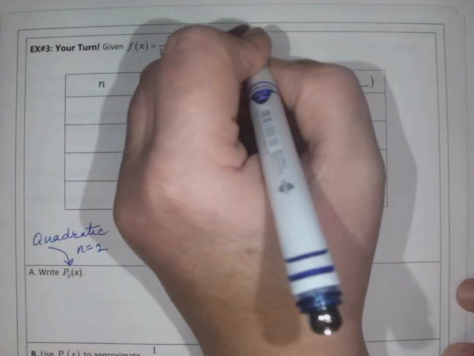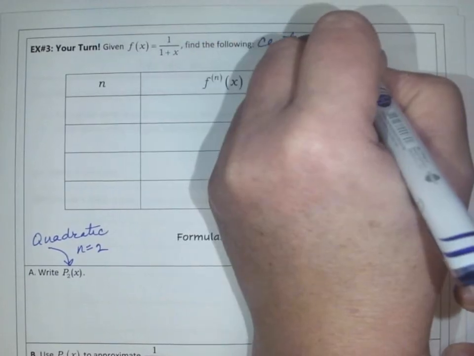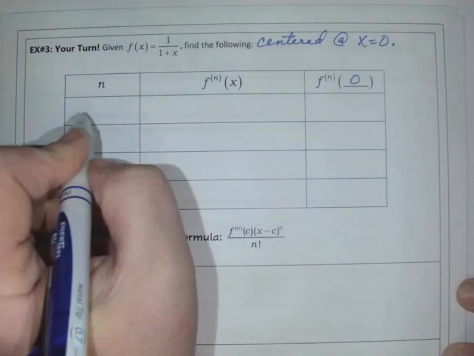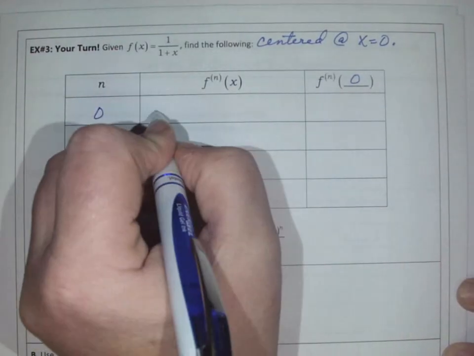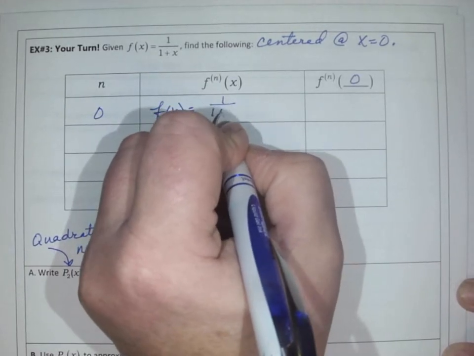I think we're centered at 0. Okay, so that's 0. So now we're going to go n is 0. So we're going to have f of x is equal to 1 over 1 plus x.